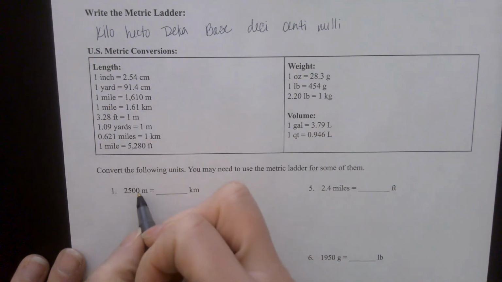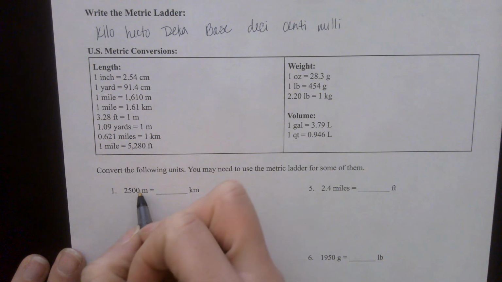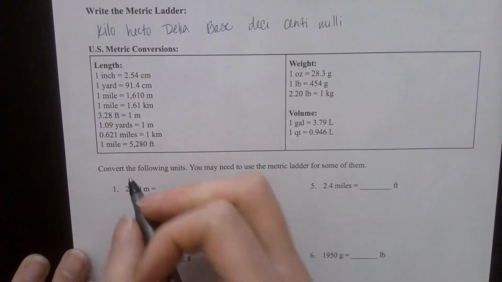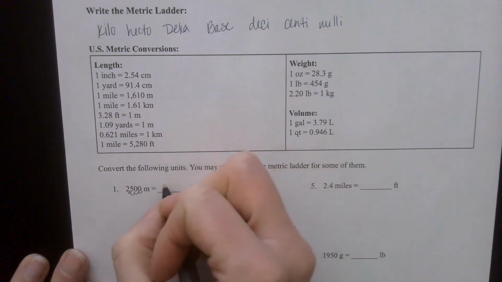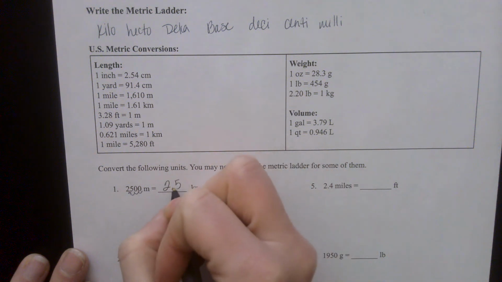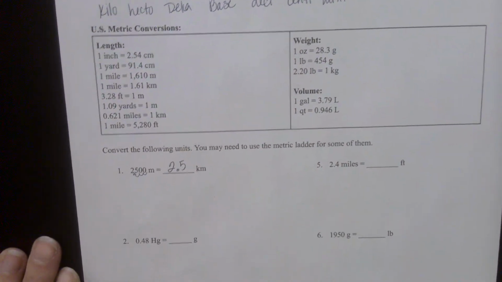So I'm going to take my decimal point and do the same thing. So decimal point is here at the end of a whole number. Go 1, 2, 3 spaces to the left. So the answer is 2.5 kilometers.